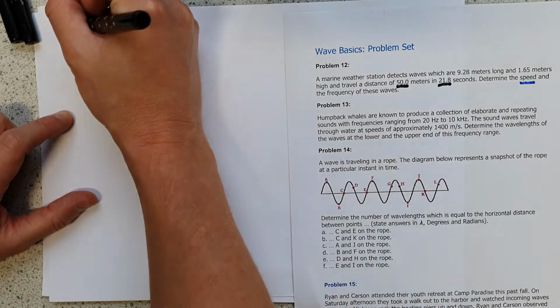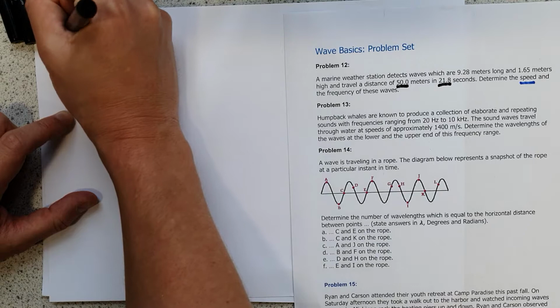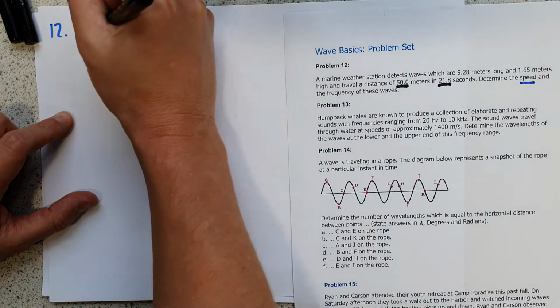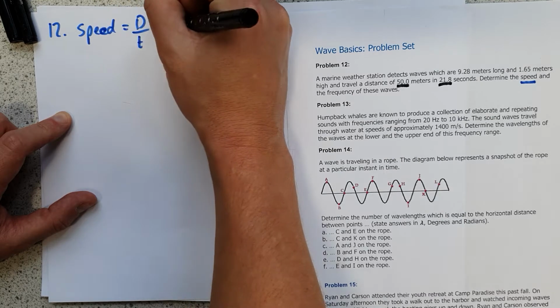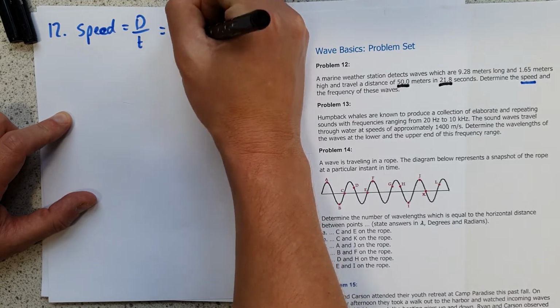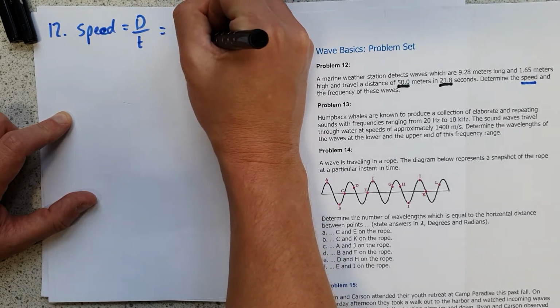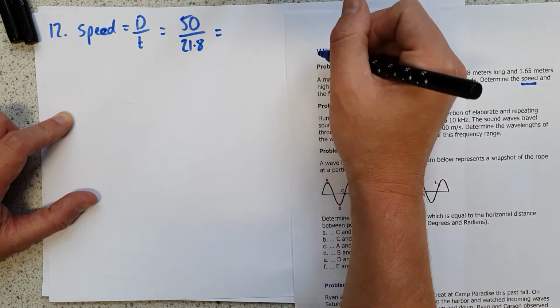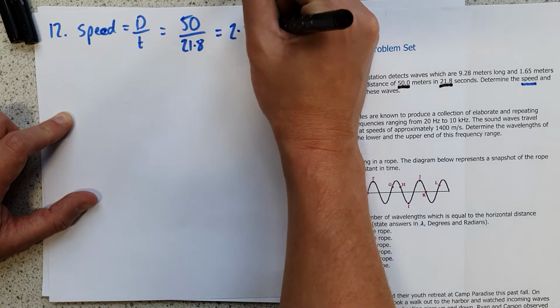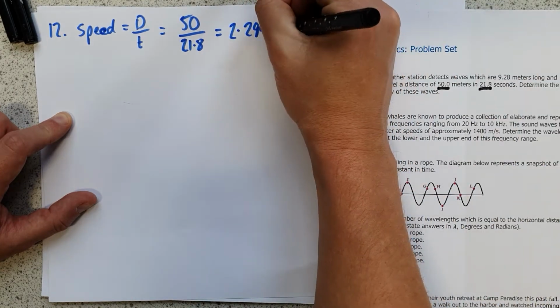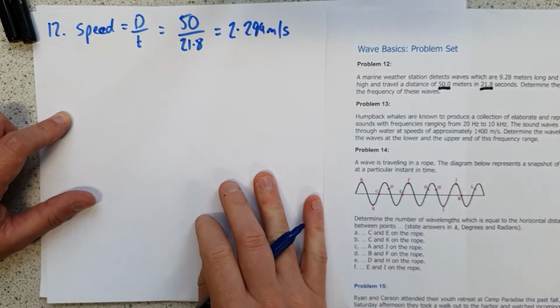This is 12, we use this formula here. Speed is distance over time. So it's 50 divided by 21.8, and that gives us a value of 2.294 meters per second.